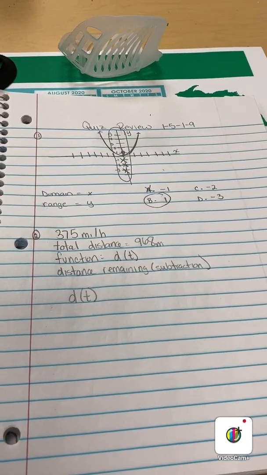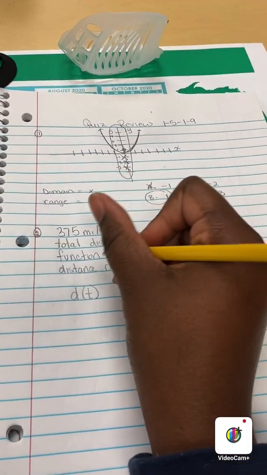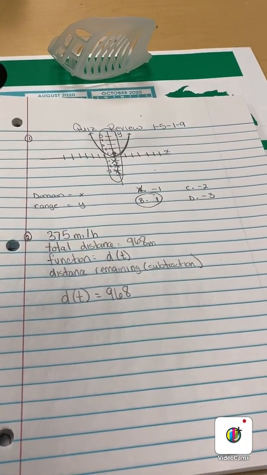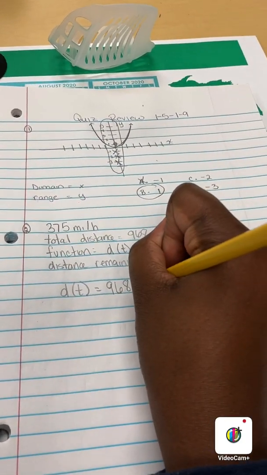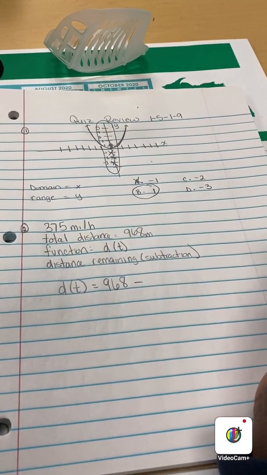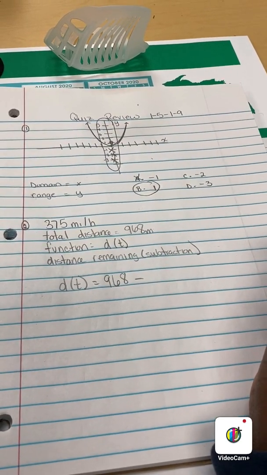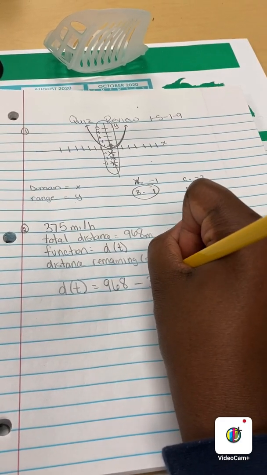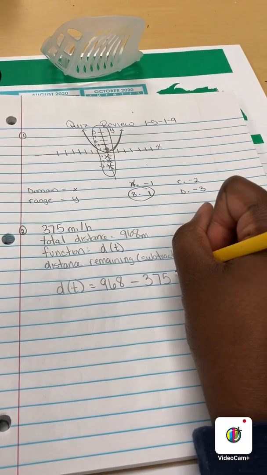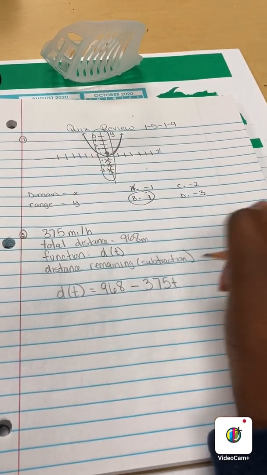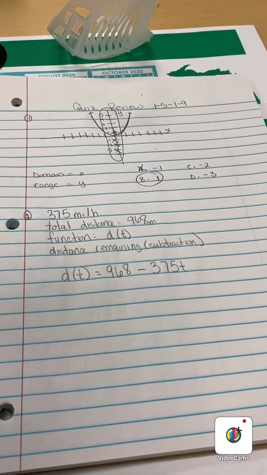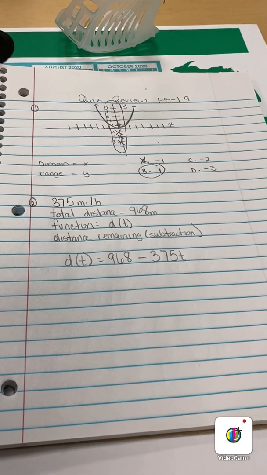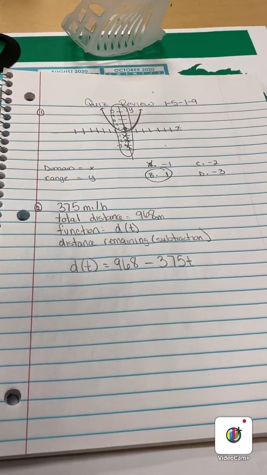The total trip is 968 miles. If I have to use distance remaining, that means I'm going to be subtracting. And the commercial jet travels 375 miles per hour. So 375 miles per hour, we don't know how many hours, so that's where our variable is going to go with time. We don't have to solve this. They just want us to create the expression. So hopefully this helps. Write down all of the important information and let's put it together.